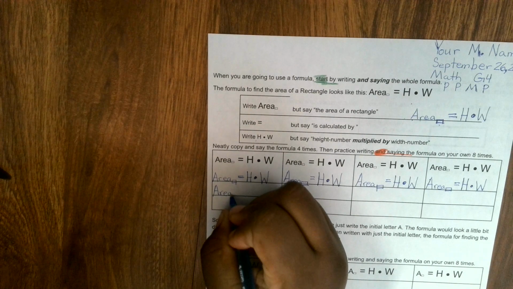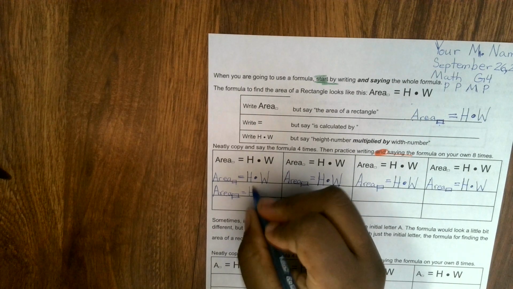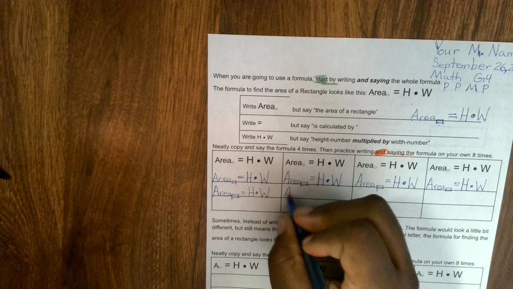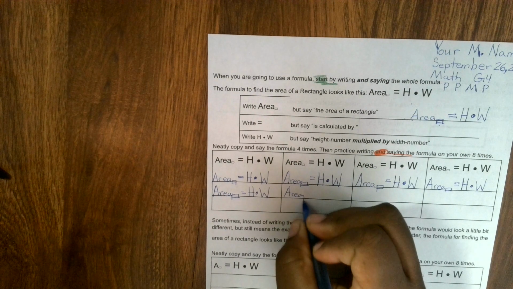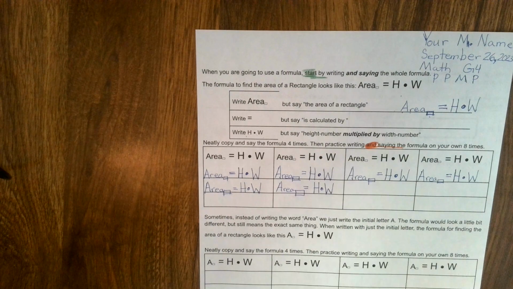Area of a rectangle is calculated by height number times width number. So I want you to pause the video here and finish this whole section. Continue to write and say the formula as you write it on your own.